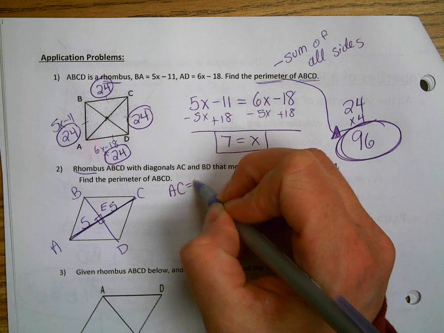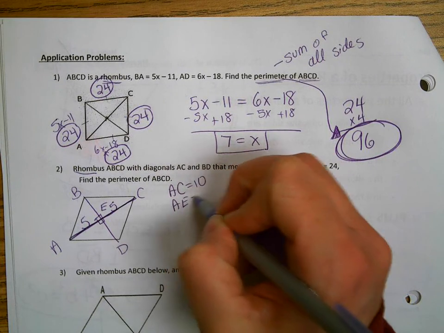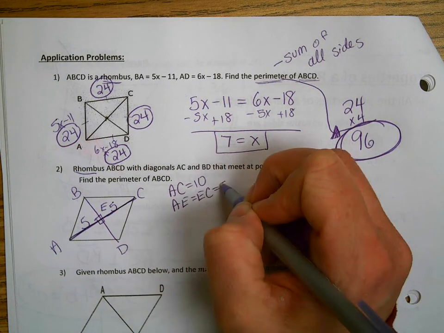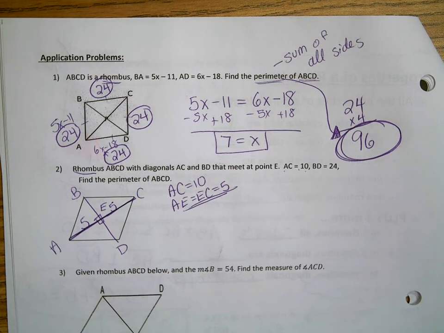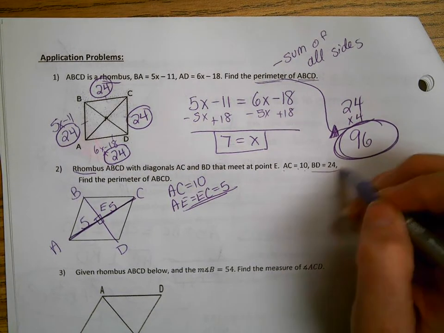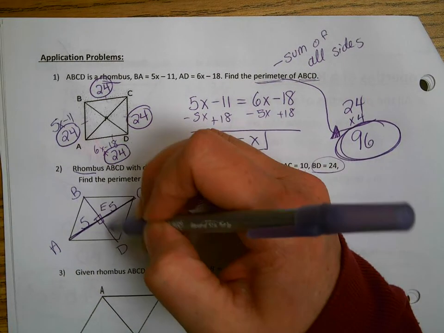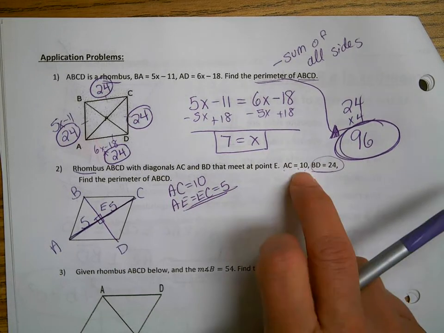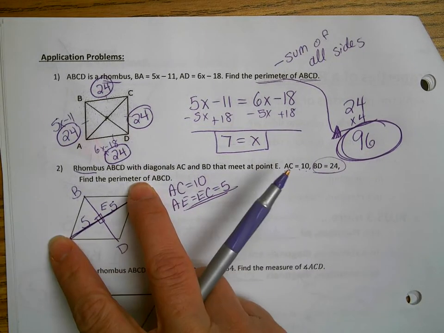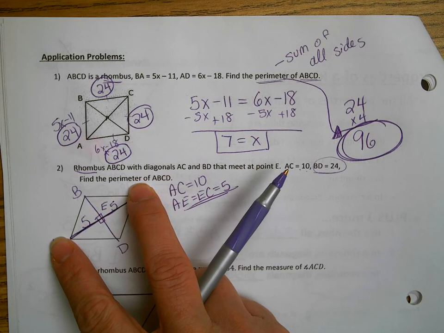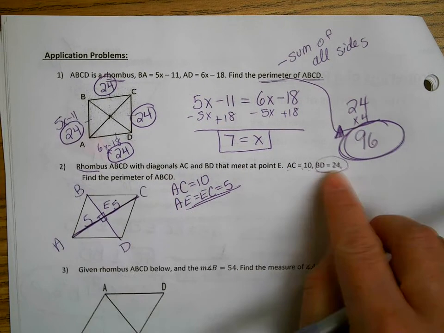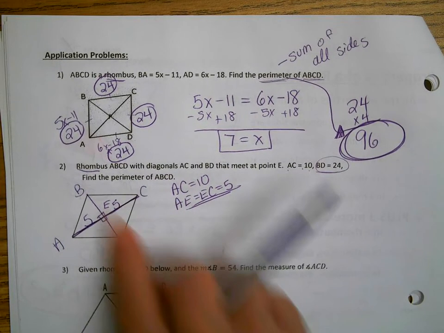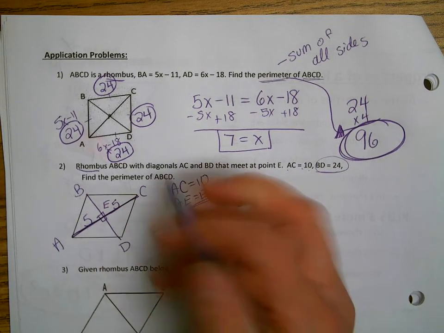So if AC equals 10, then AE and EC are each going to be 5 because it's bisected. So I automatically put that on my picture. If BD, which is this other diagonal, now I'm noticing I put the small measure on the longer side of my picture. You really just have to take the picture for what it is. It's not going to be drawn to scale here. BD is 24. This definitely doesn't look longer.